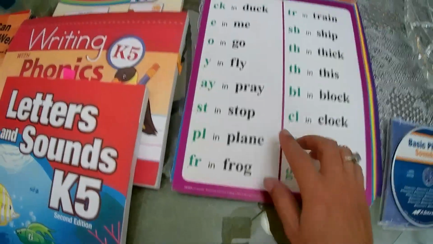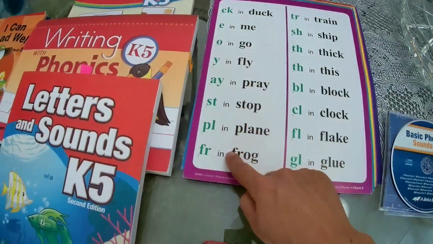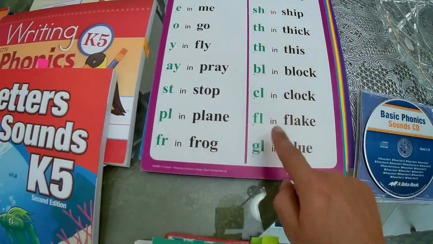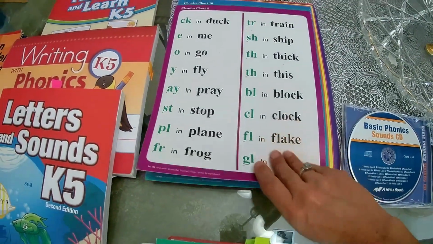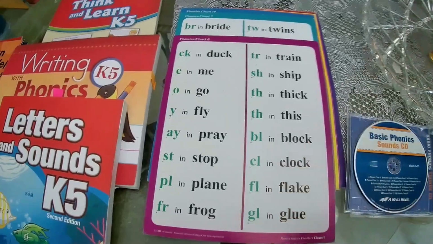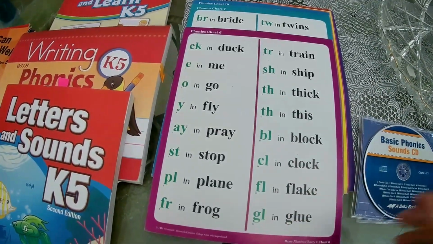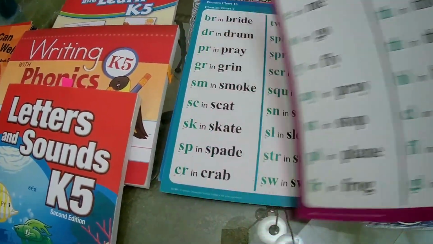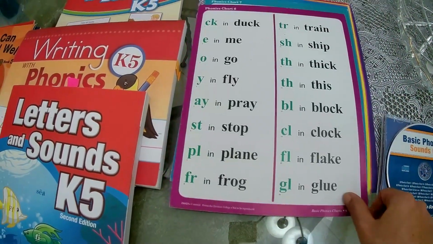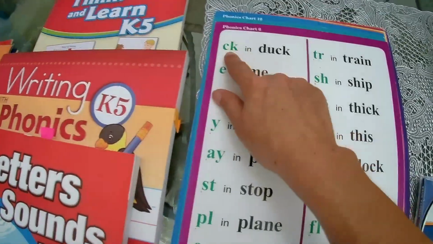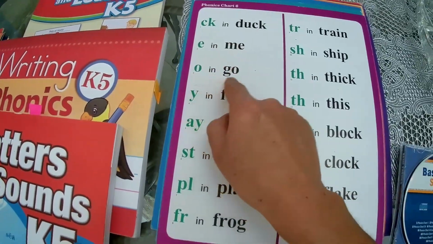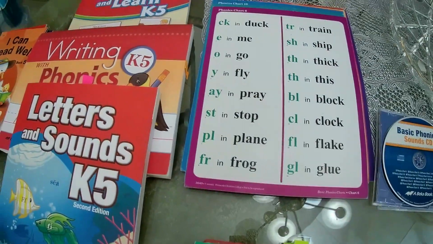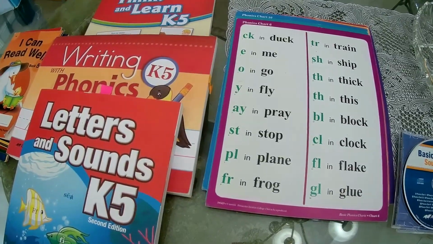My child sits down and listens to the teacher say the sounds exactly as they are supposed to be pronounced. It's a different voice than me. It's a change, and it works. So basically he sits down and listens, and it's k in duck, E in me, O in go. Sure, I could do it, but how boring would that be?